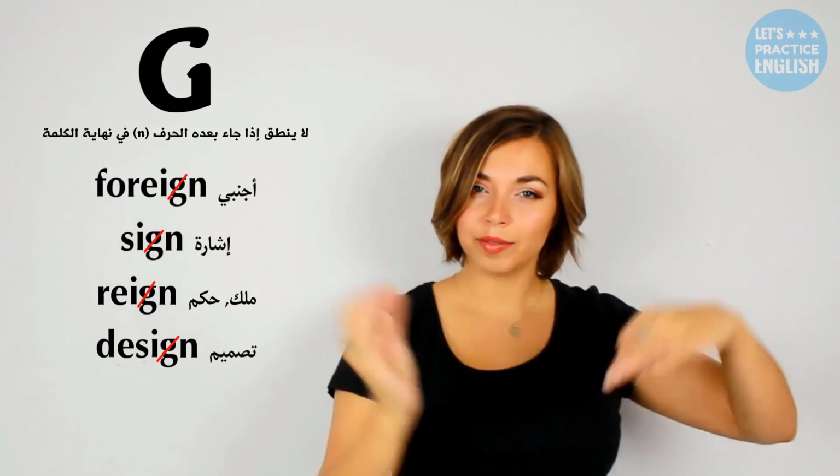Alright, now time for letter G. Be careful, we have more than one rule here. The letter G is silent when it comes before an N in a word. For example, foreign, sign, rain, design. Now, if the letter G comes with the letter H and they are together after a vowel, we don't pronounce them.